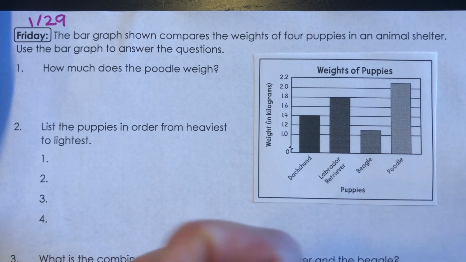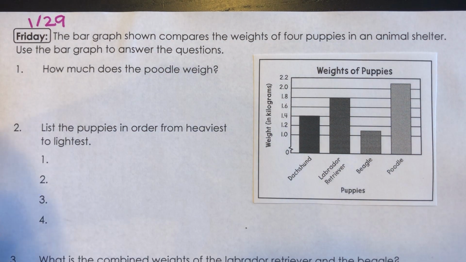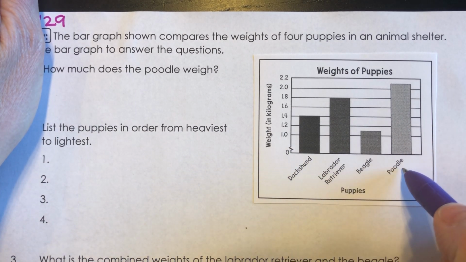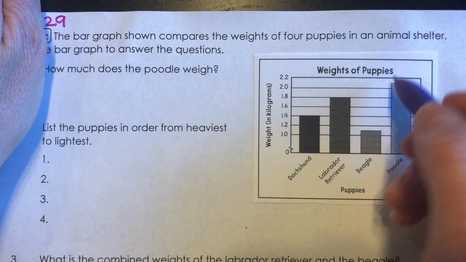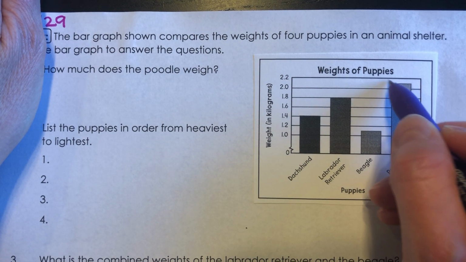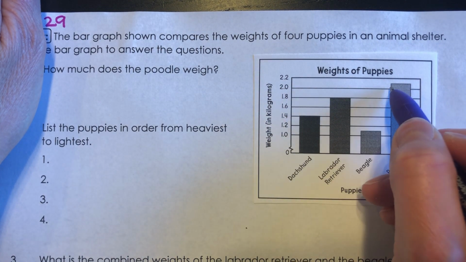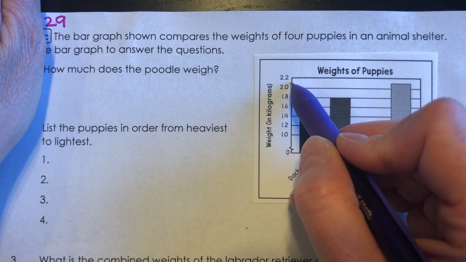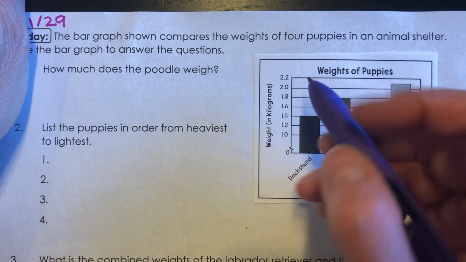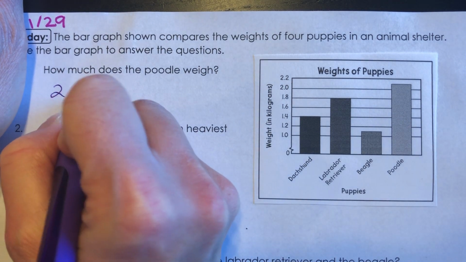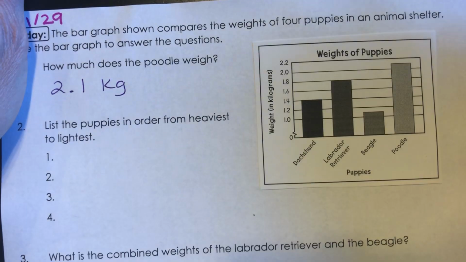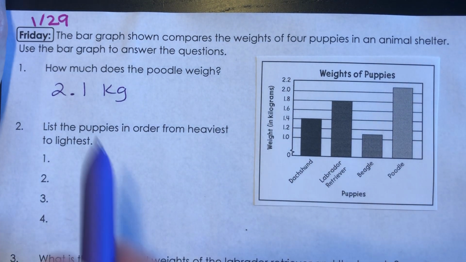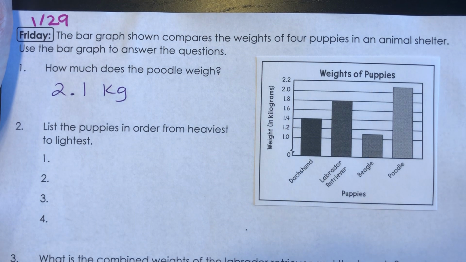Anyhow, number 1 says, how much does the poodle weigh? So when I look here, I have to follow it over to the poodle, and when I follow it up, I see that it's halfway between 2.0 and 2.2. So that would mean that it is at 2.1. So the poodle weighs 2 1/10 kilograms, because it says it's in kilograms, so you should definitely put that unit after it. You could write out the whole word kilograms if you want, doesn't matter.